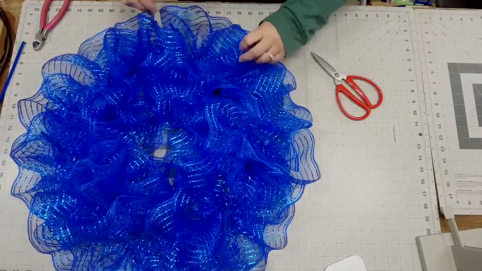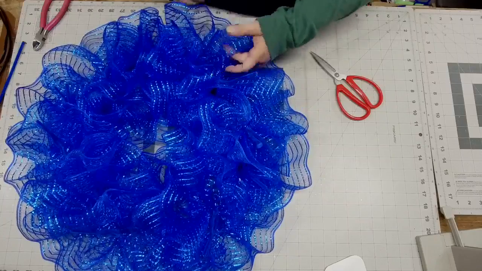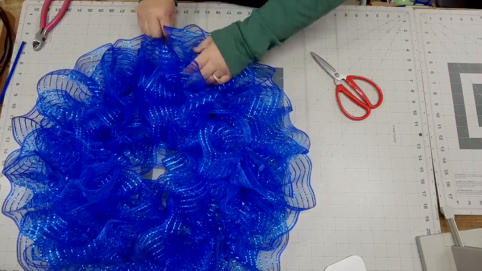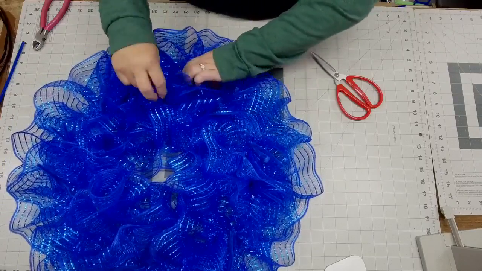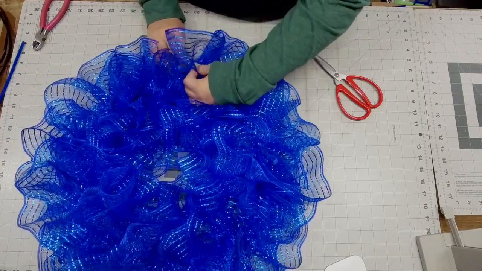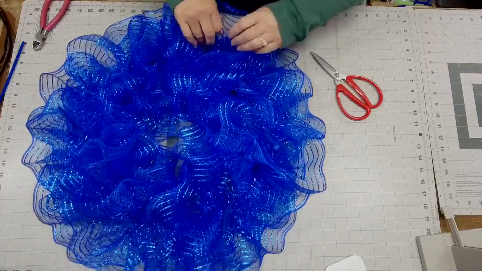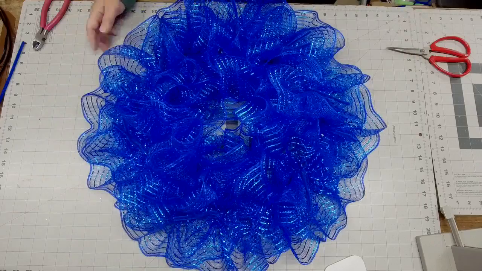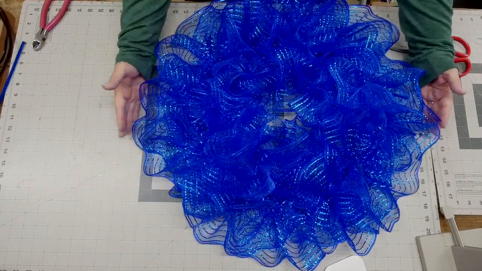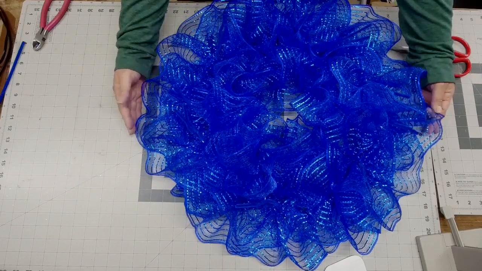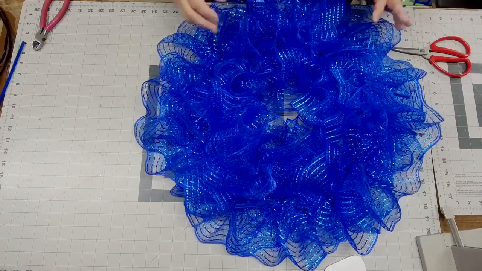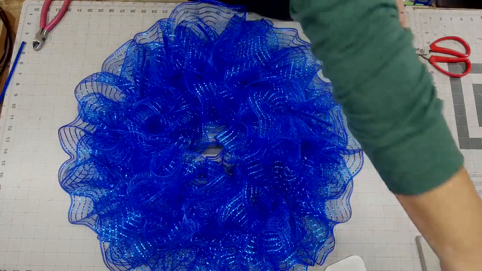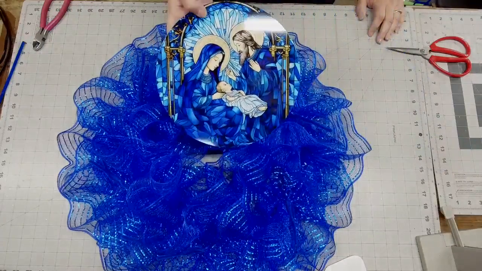Now we will fluff and make sure we've got all those transitional pieces in. We've got that one piece that goes over our center piece, so we want to make sure the center is underneath, and we're all set. So this is the base, which end to end is right at 24, 25 inches. It just depends on how you lay them. So now we're going to come in and add our ribbon because this is our sign.